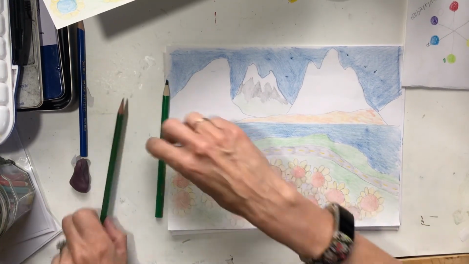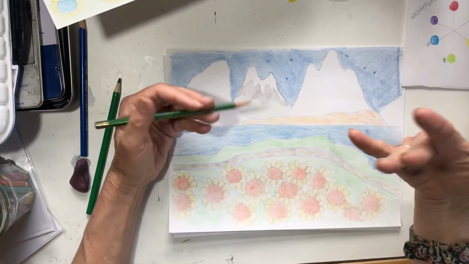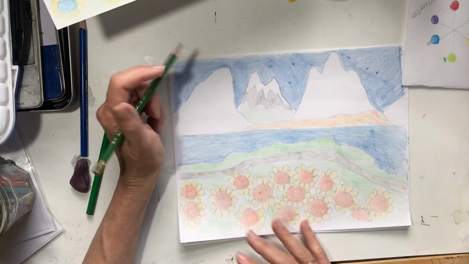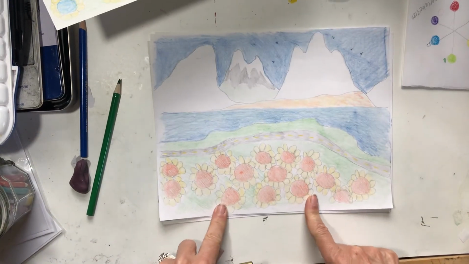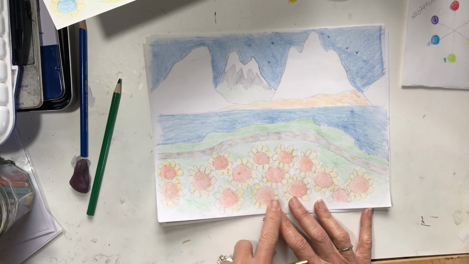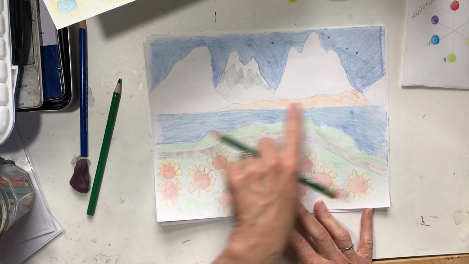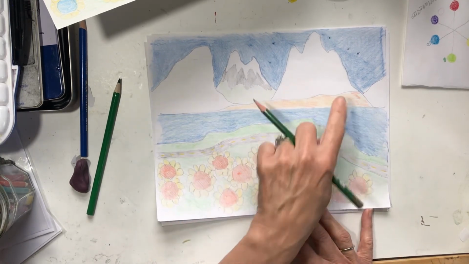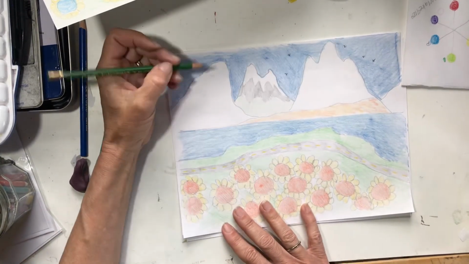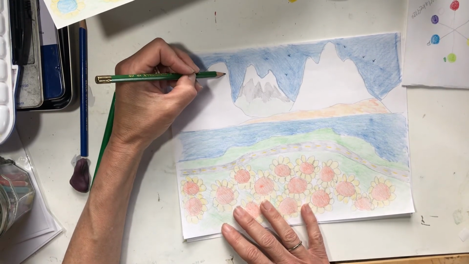Our next mountain is gonna be, let's see, these are about the same distance from us, but they're still far away because the closest thing to us right now is the field of flowers. That's why it's real detailed. And the road is pretty close, and then this is the second field of flowers, which is farther away. And we just made it yellow and orange, so we didn't do any details.